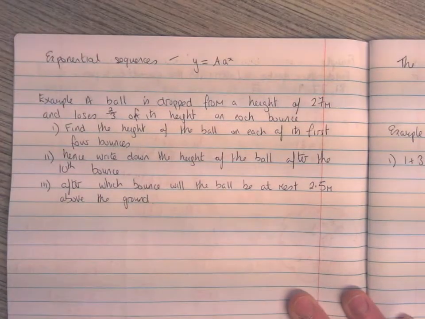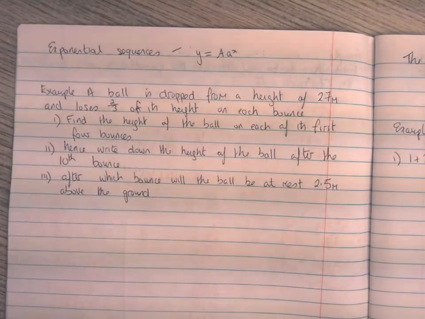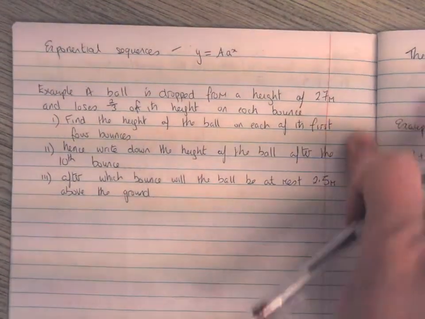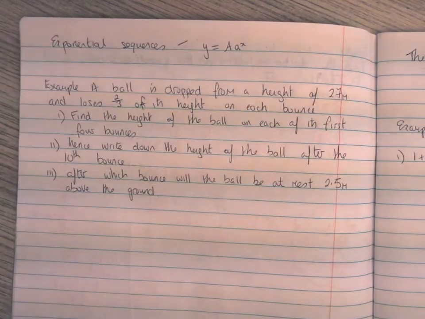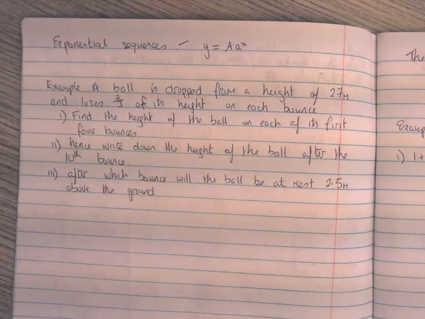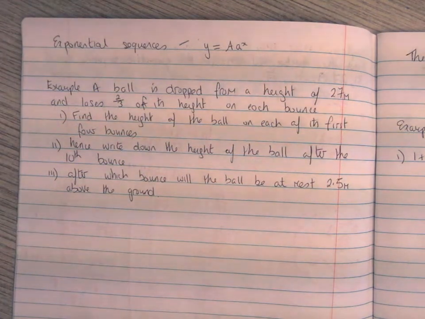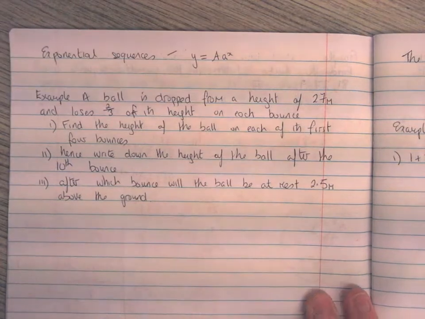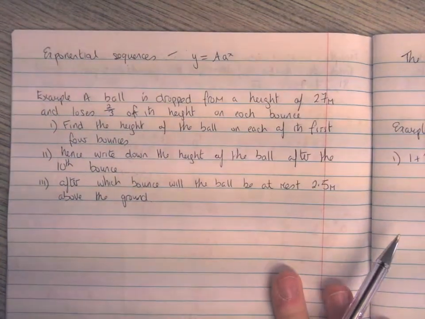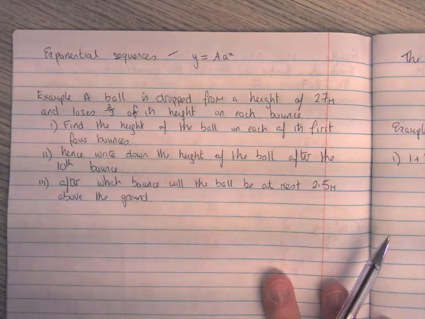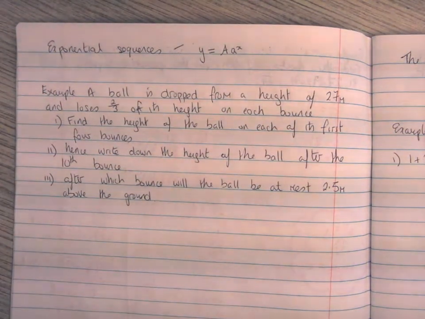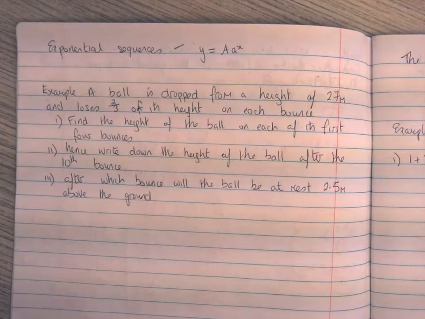Okay, so then we sometimes have exponential sequences. Exponential sequences are geometric sequences. But remember, exponential graphs are your graphs that grow really quickly. So it's to do with population growth, that kind of thing. And your x is in the power. That's what's different. So a ball is dropped from a height of 27 and loses 2/3 of its height on each bounce. So they don't normally tend to get us to get a TN or anything for these. They just get us to get values.